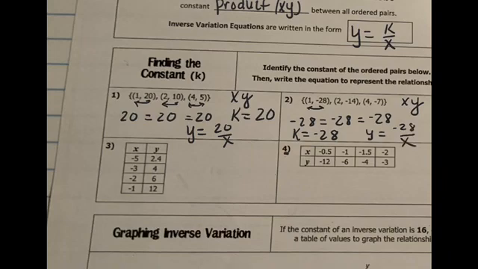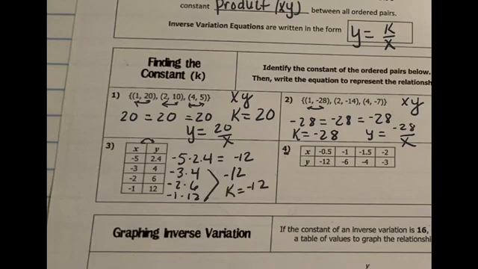All right, don't get confused if they give us a table, because we're going to do the same thing by multiplying the x and the y. And when you multiply negative 5 times 2.4, we're going to get a constant of negative 12. And as we multiply negative 3 times 4, negative 2 times 6, and negative 1 times 12, they will all equal negative 12, which makes our constant negative 12, and our equation negative 12 over x. Now turn off the video and go ahead and try number 4.